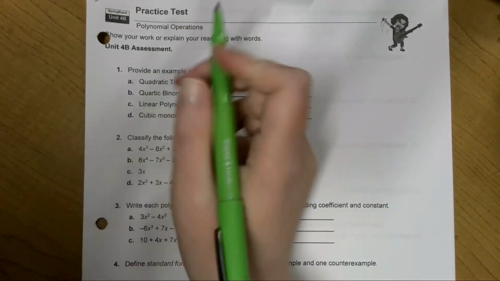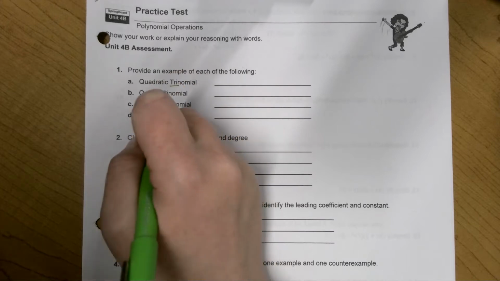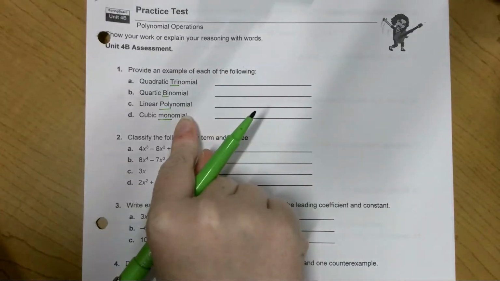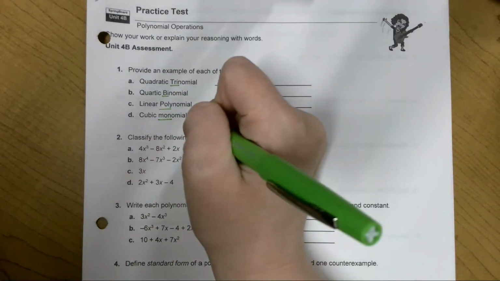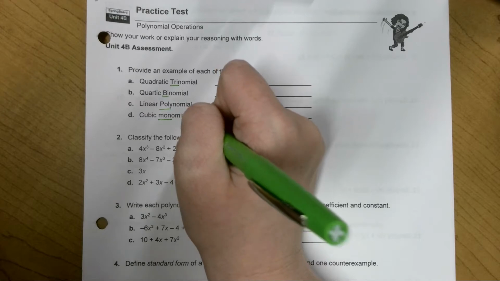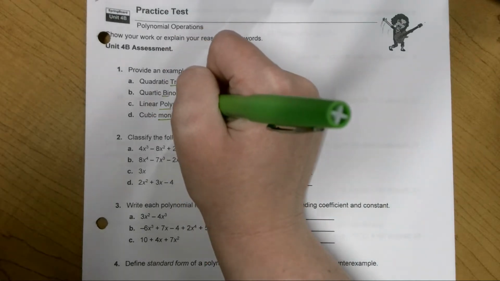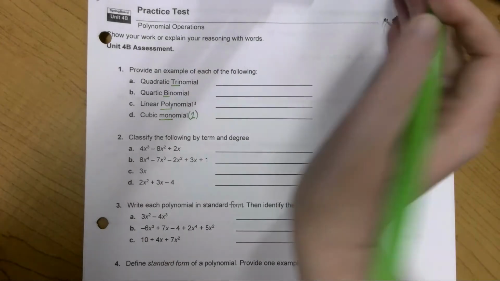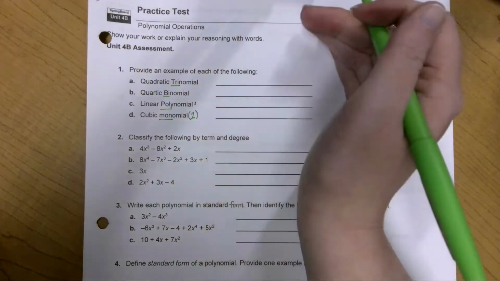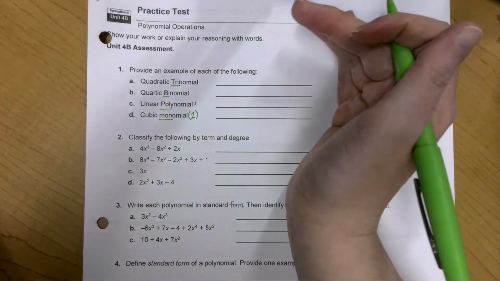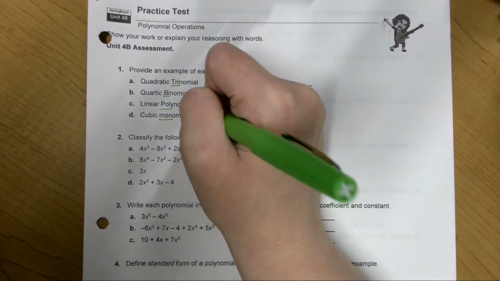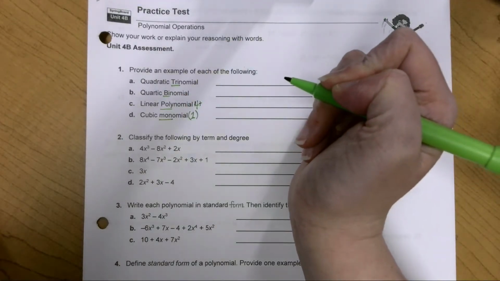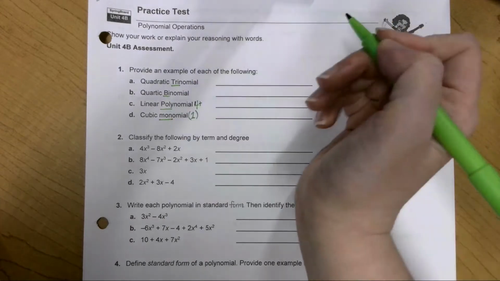So let's look at the words trinomial, binomial, polynomial, and monomial. This refers to the number of terms. So if there's a monomial, that means there's going to be one term. If there's a polynomial, polynomial can be any number of terms. So every monomial, binomial, trinomial, any of that would be considered a polynomial. Usually we have polynomial for 4 or more, but with this being a linear polynomial, we can do just one term.